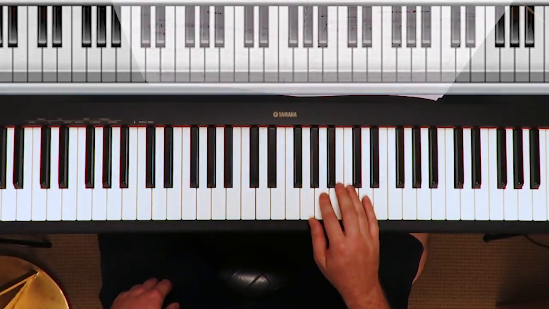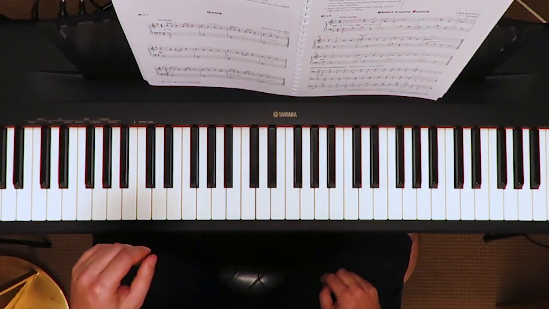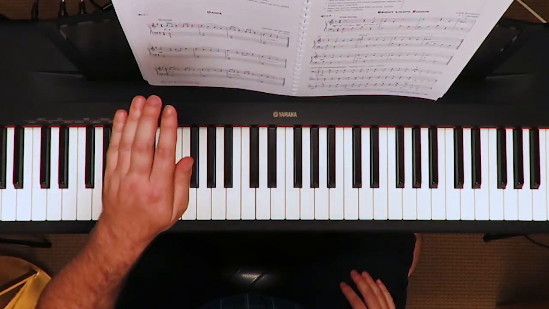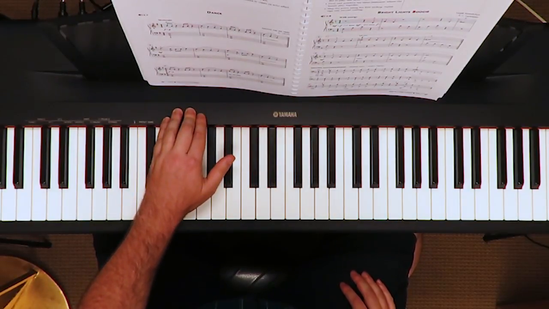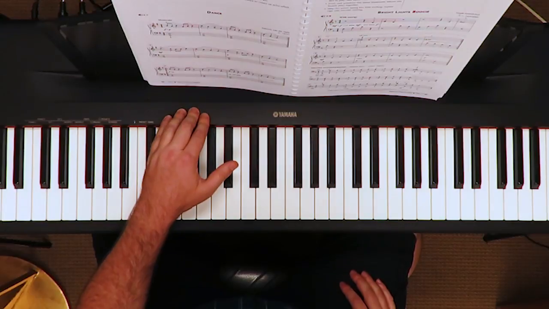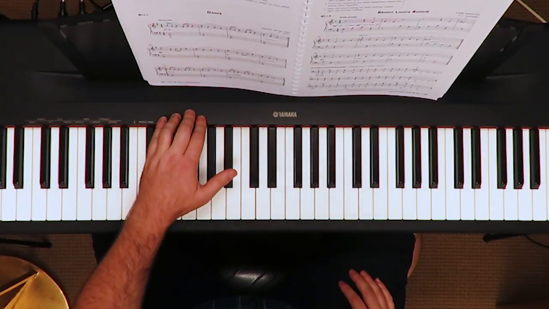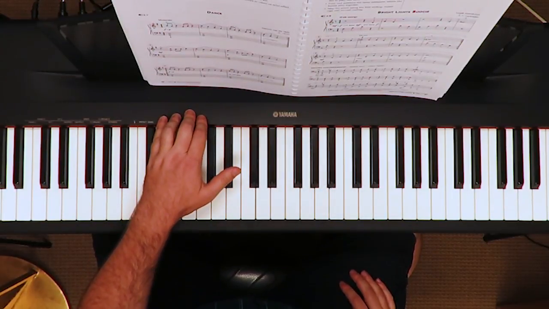Time for the left hand. Here we go. Count and tap. 1, 2, 3, 4. 1, 2, 3, 4. 1, 2, 3, 4. Yes, this is really pretty hard, isn't it? This is a drone accompaniment just on the downbeats.